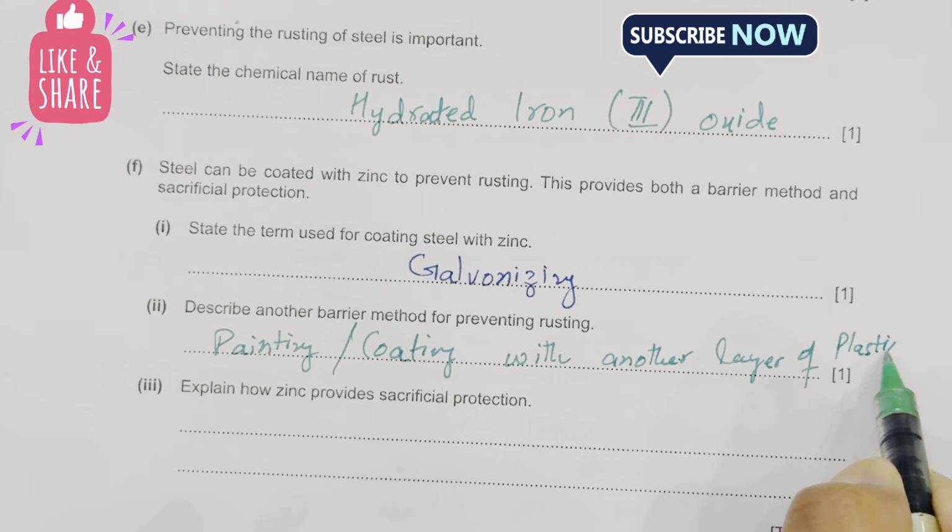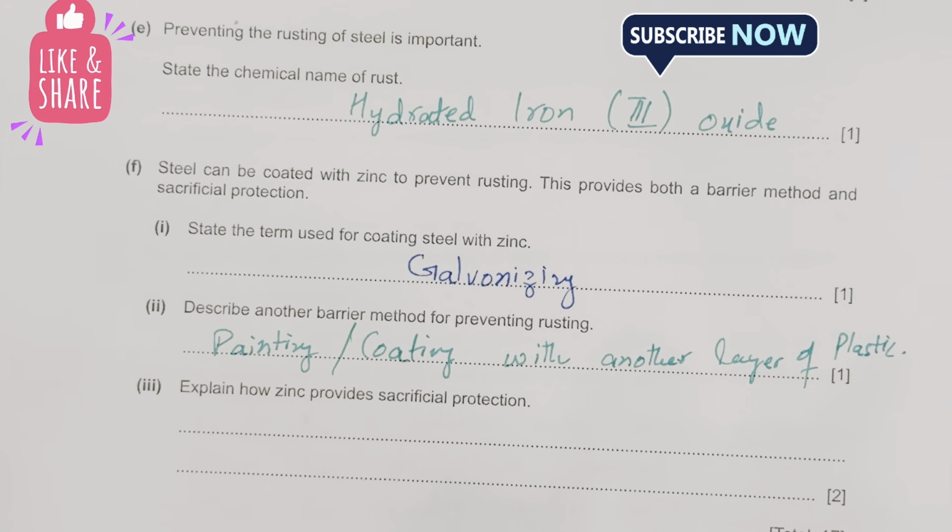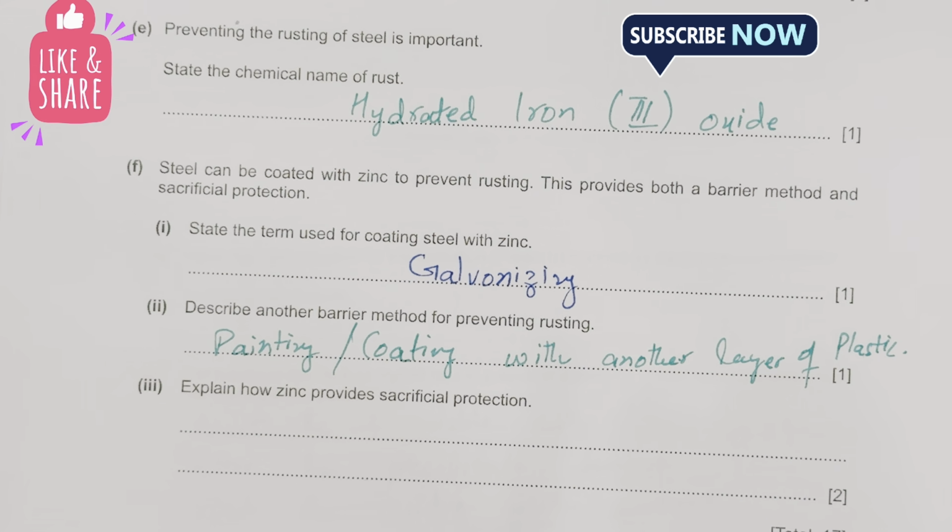Next part, explain how zinc provides sacrificial protection.